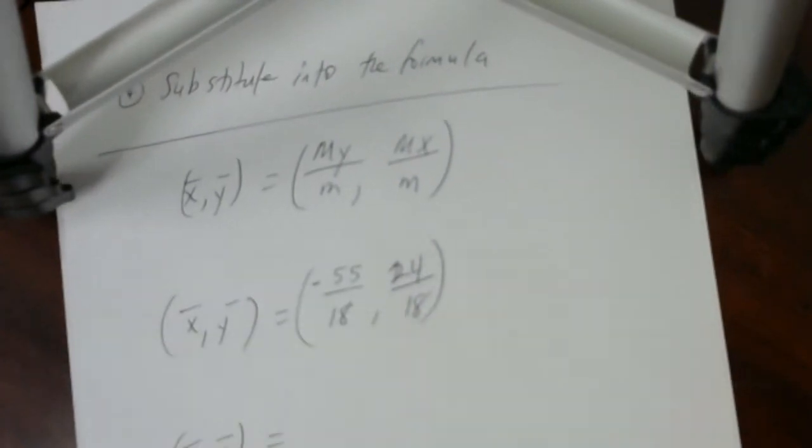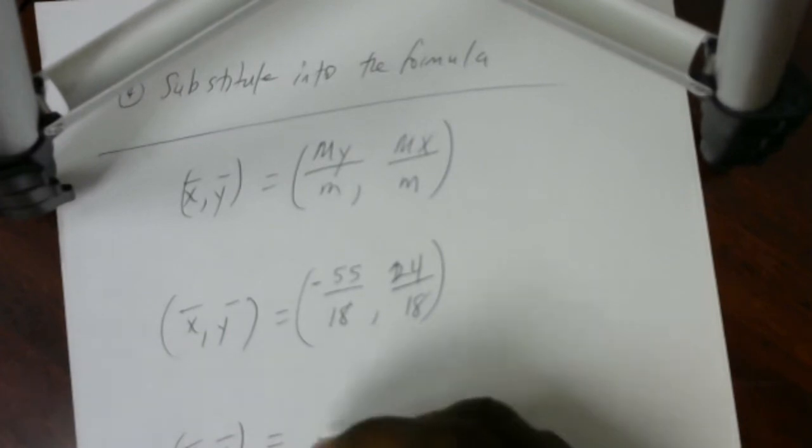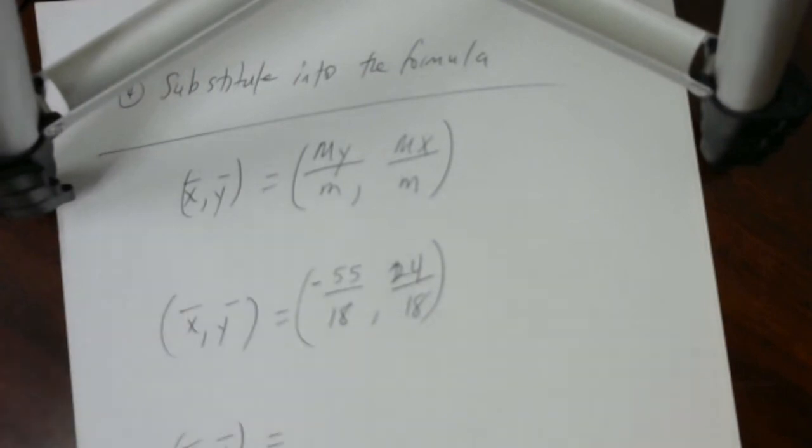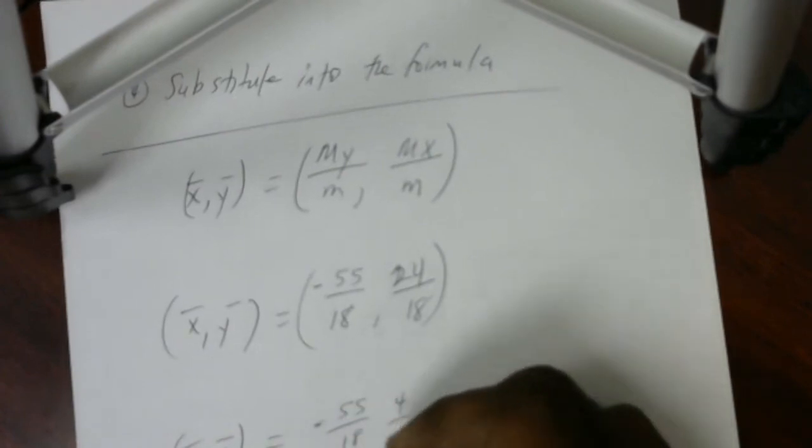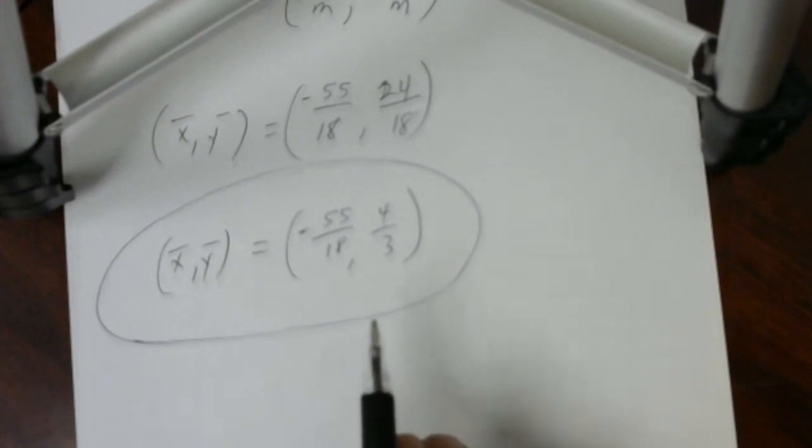And that should give us the coordinates for the center of mass of our system, which are -55 over 18 and 4/3. All right, so that would be the coordinates for the center of mass of our system.